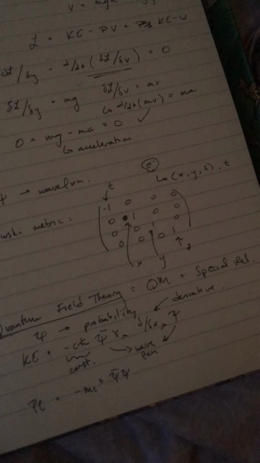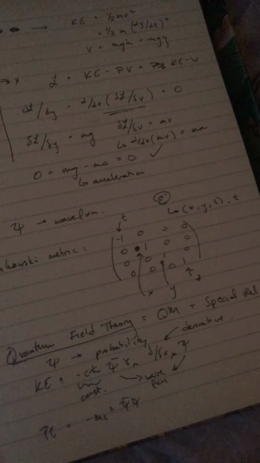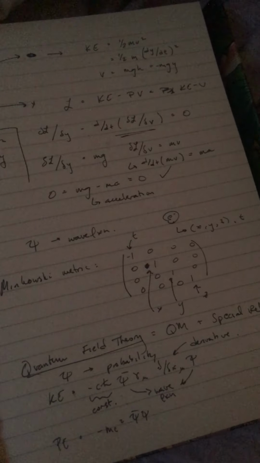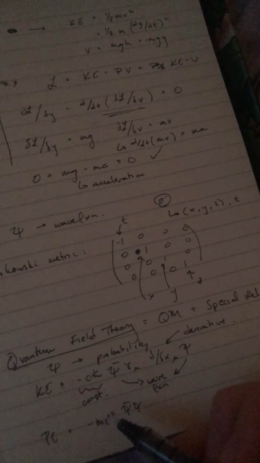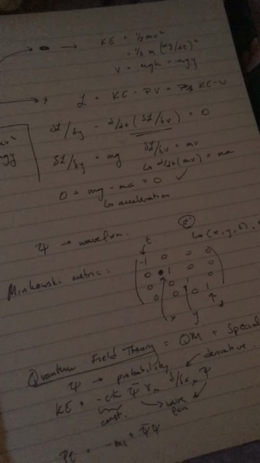So this again looks very different, but is actually not that different. We have a mass still, which we had up here. And we have a c squared, which sort of follows us around a lot in quantum mechanics and quantum field theory. That is just the speed of light. And then we have our wave function.